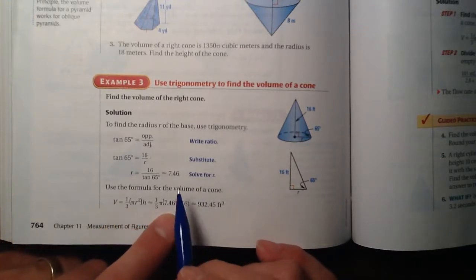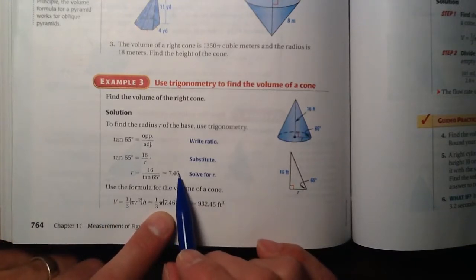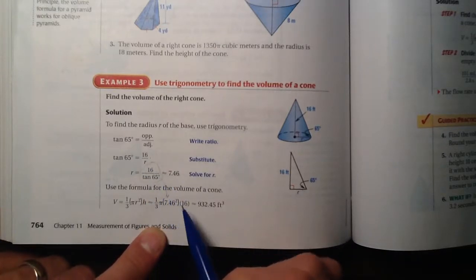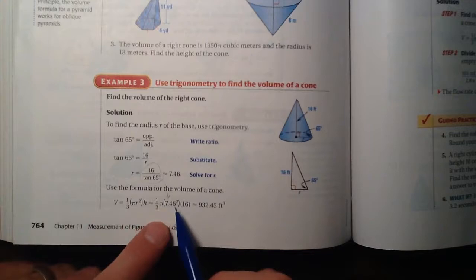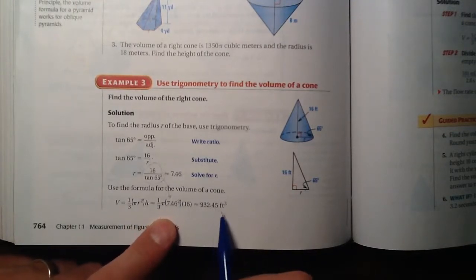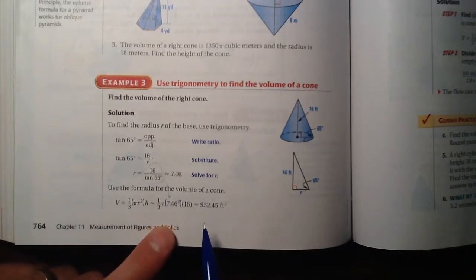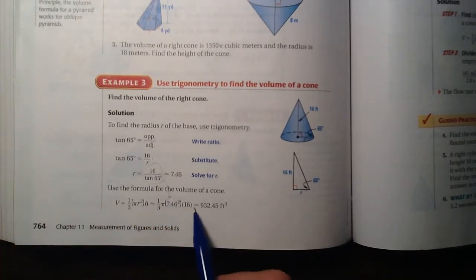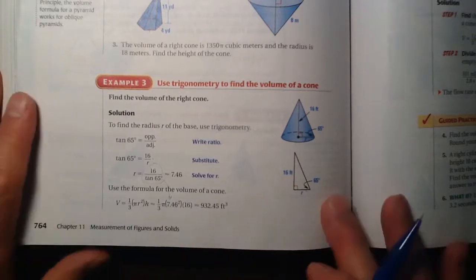And they should not plug in this 7.46. They should plug in this exact number here, so that you're not using a rounded number. When you do, you get a more accurate number, so be careful with that. And if you plug all that in, then you get approximately this number here.